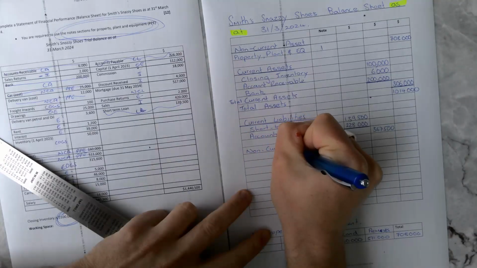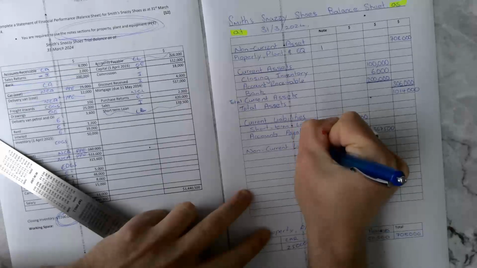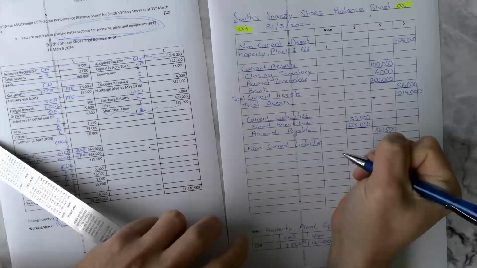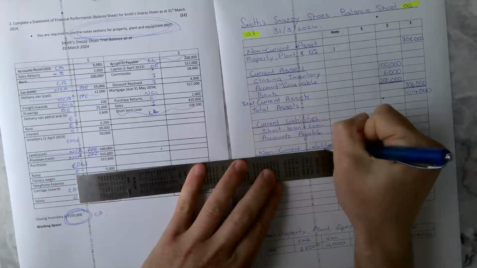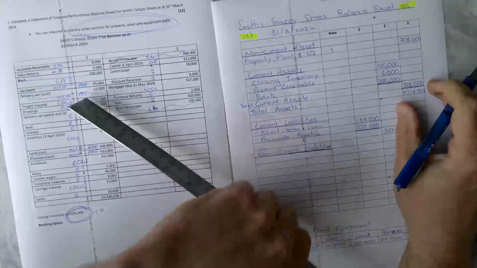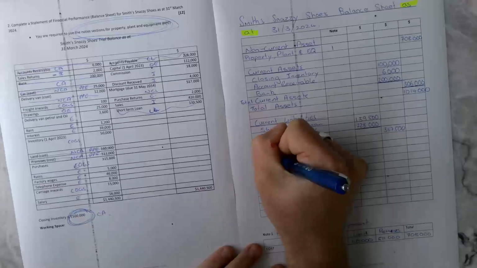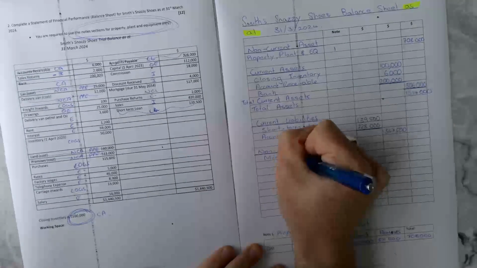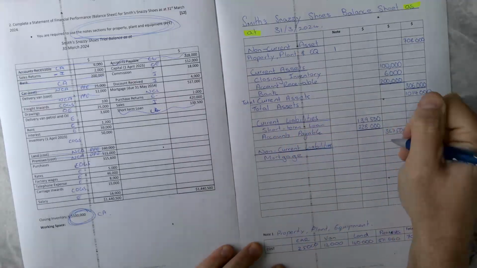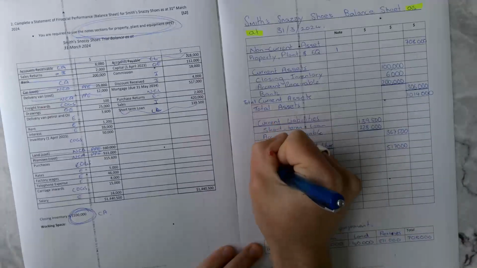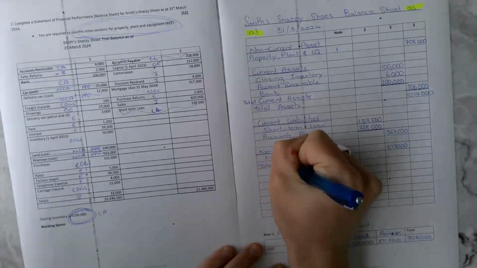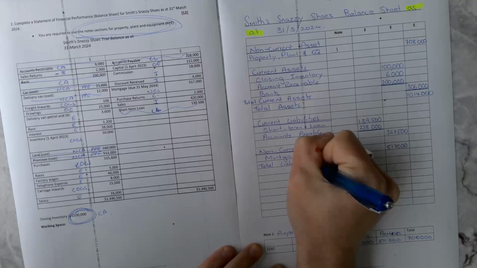Okay, and then our non-current liabilities. Non-current liabilities is just our mortgage, and that is going to be 517,000, and then I'm going to write total liabilities.